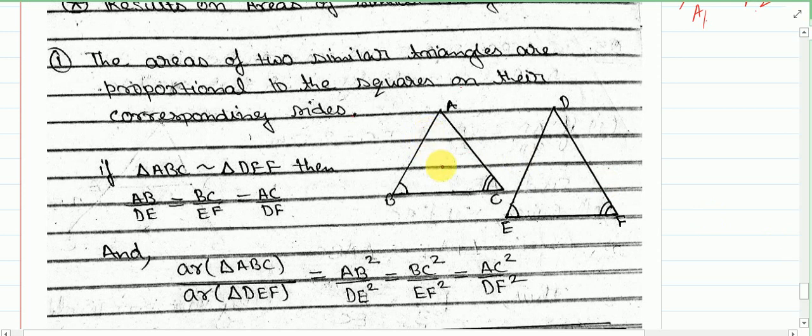Let's say this is triangle ABC and another triangle is DEF. Let's say they are similar. If they are similar, what does it mean? Their corresponding sides are proportional. You can clearly see that this angle is equal to this angle and this angle is equal to this angle.